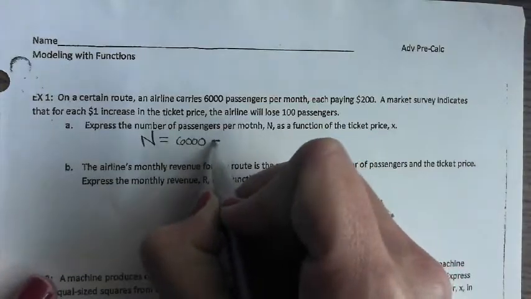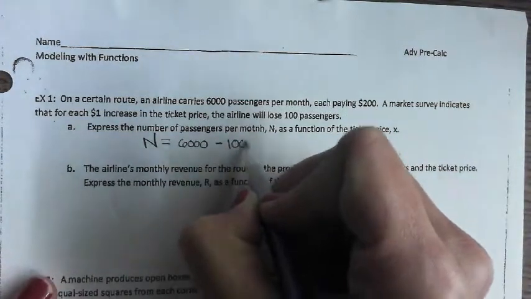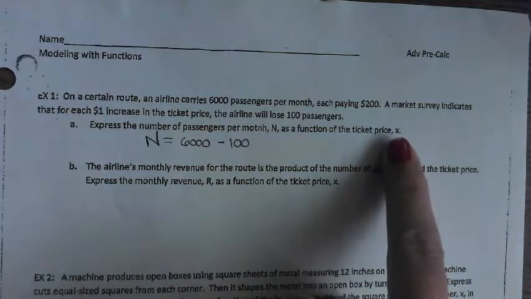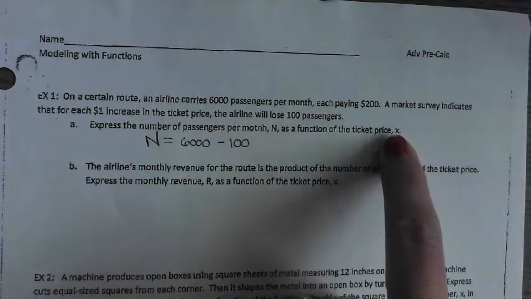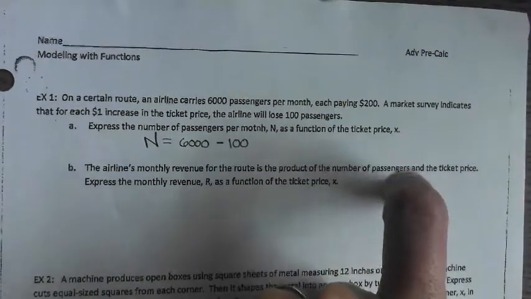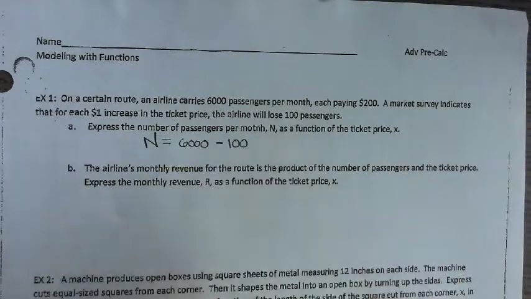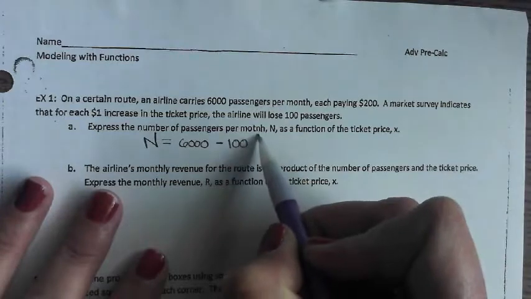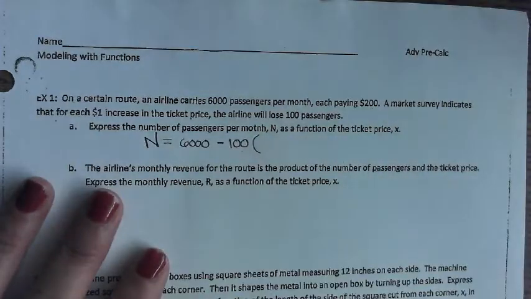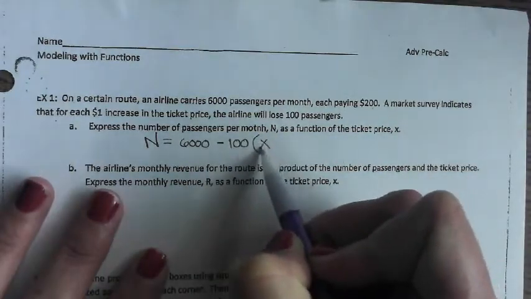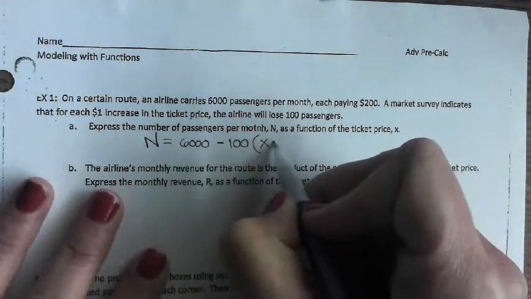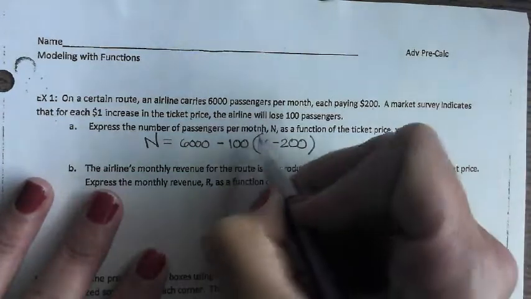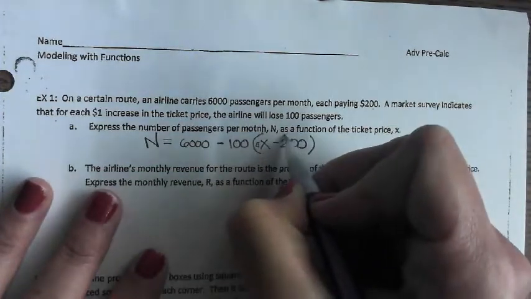Right. We lose 100 passengers for every dollar over 200. Is that fair? So what would that look like? So we lose 100 every time our dollar amount is over 200. So if you take your ticket price X and subtract 200, so this is X dollars minus $200.